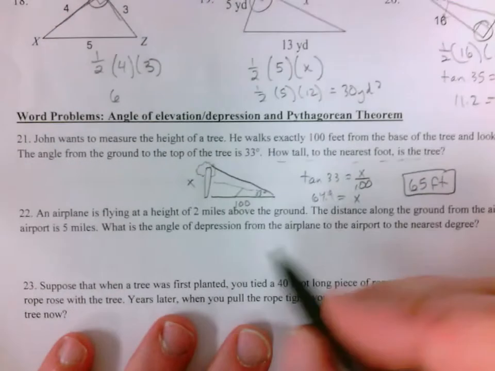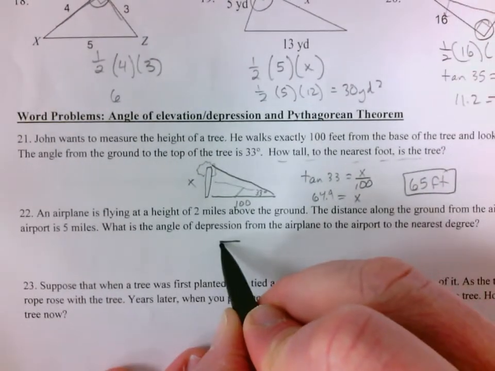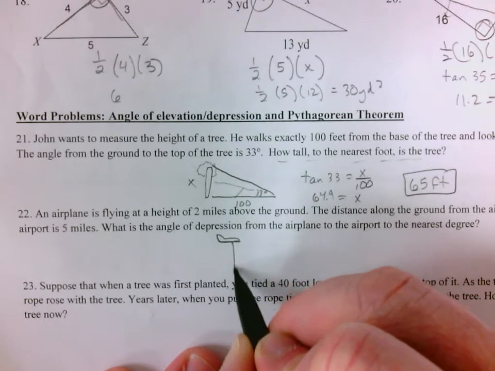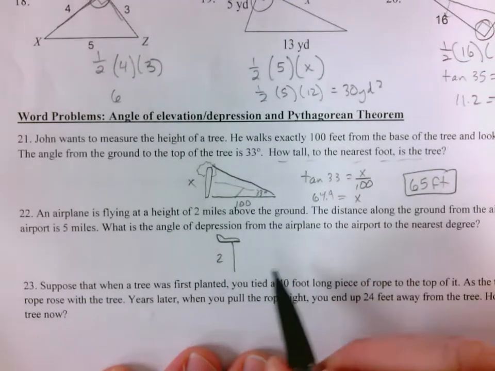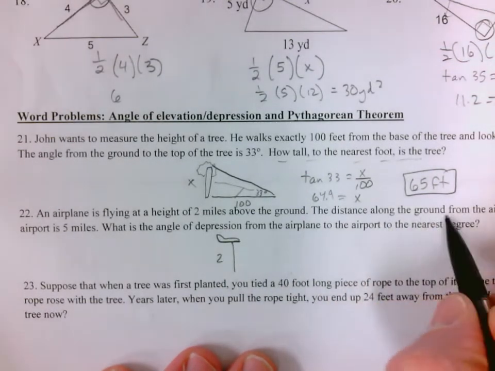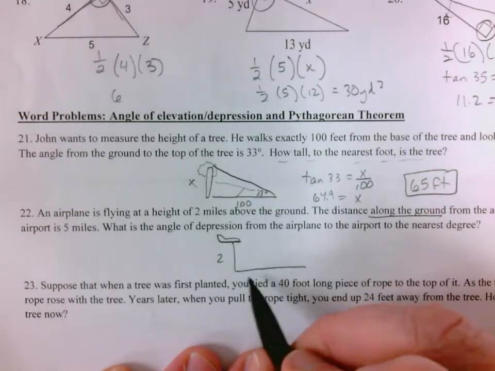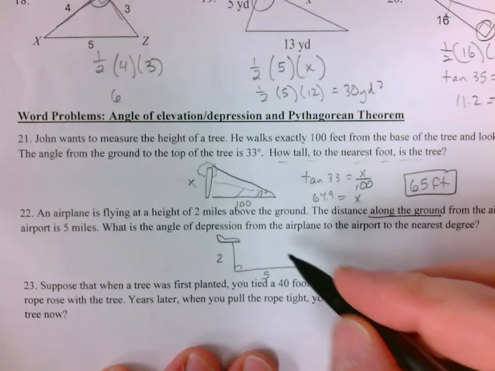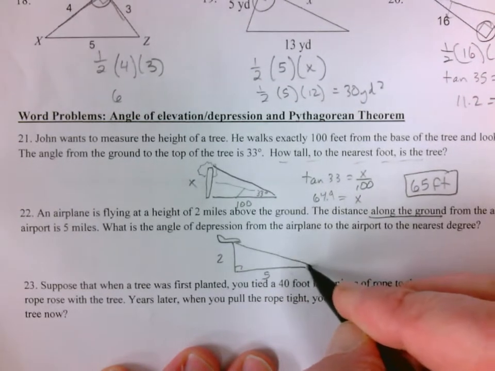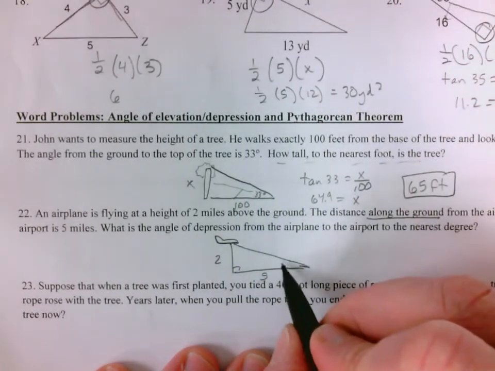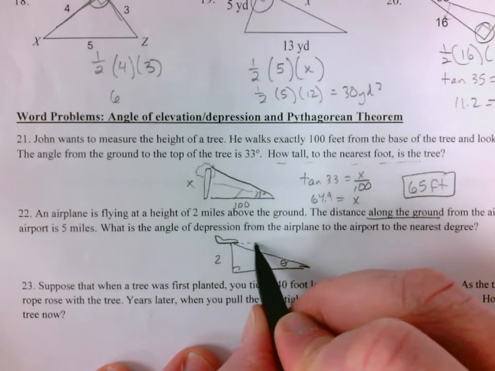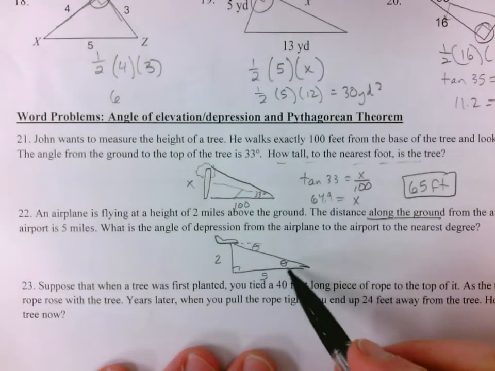Airplane's flying at a height 2 miles above the ground. There's my airplane. The distance along the ground from the airplane to an airport is 5 miles. What's the angle of depression from the airplane to the nearest degree? That's this angle. It's the same as this angle. It's always that corner angle right there.